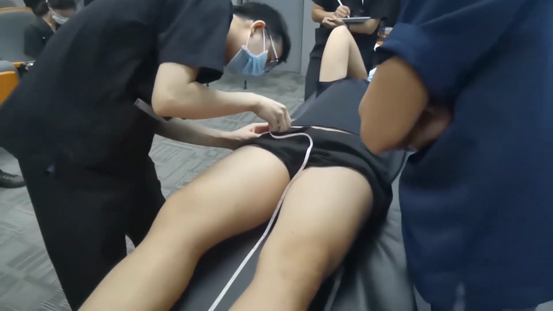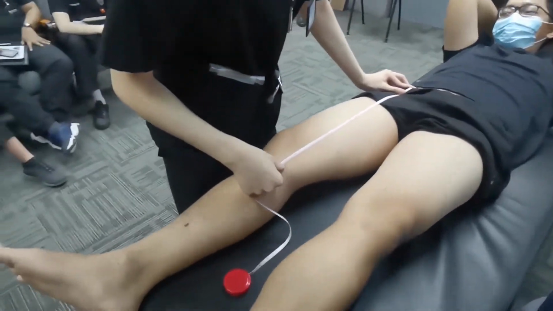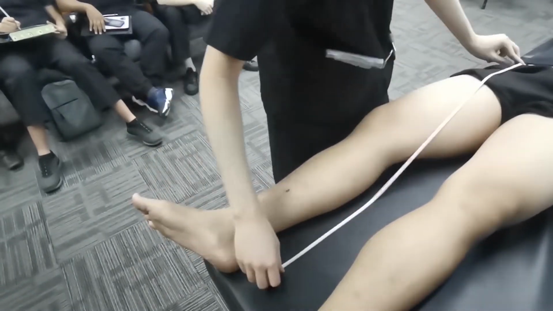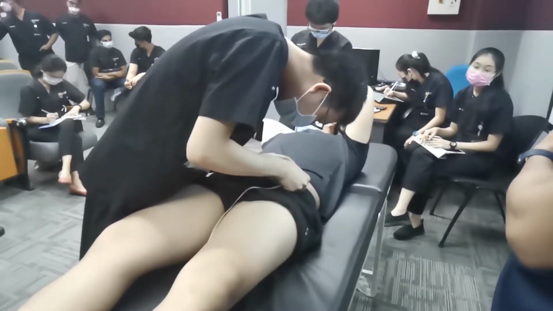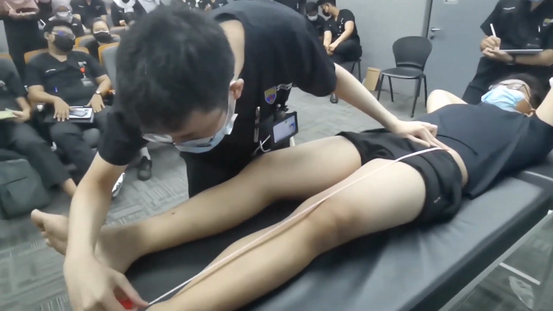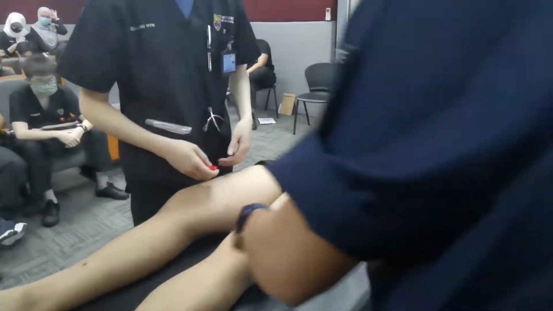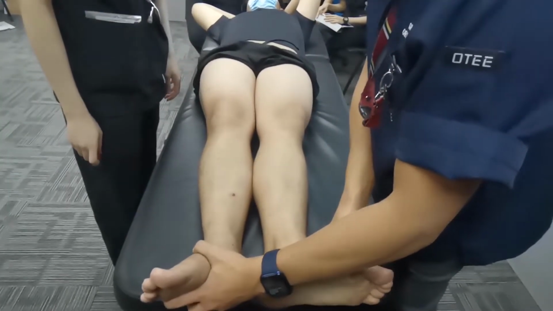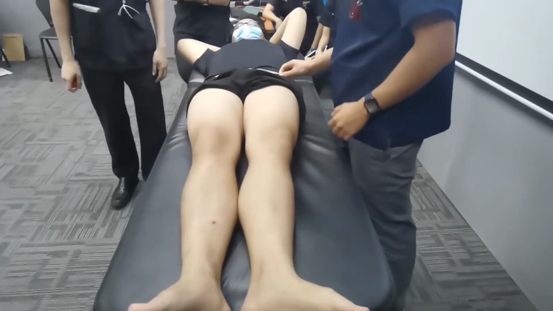Marker hilang. Ada. The sweat gone already. 51 and 91. 50.5. 90.5. Betul ke? Okay. The right side was shorter. Measure again.